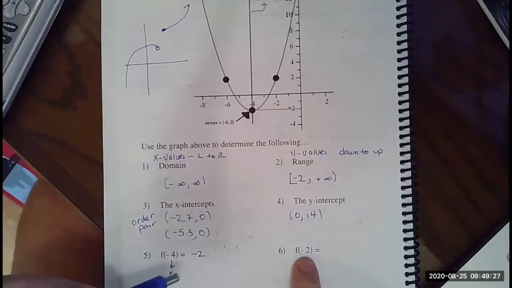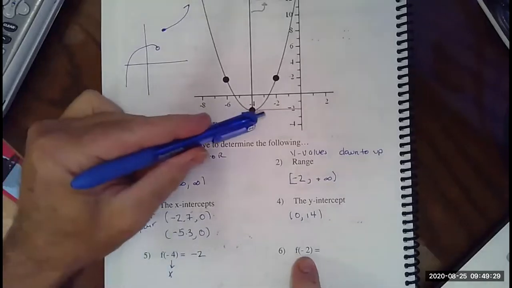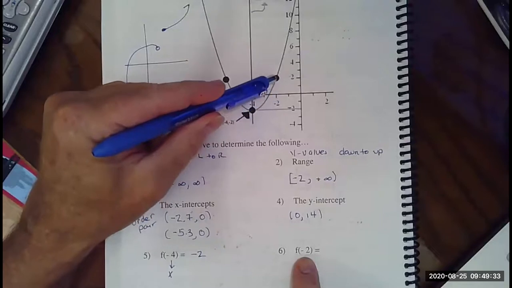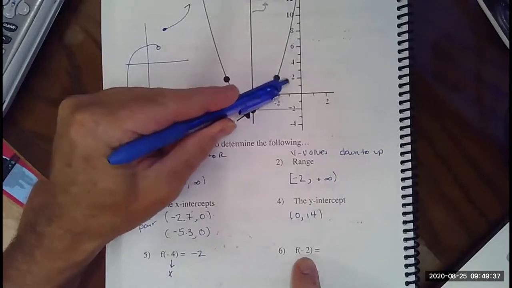So when x is -2, oh, right here, don't put it on the x-axis, put it up where the curve is. When x is -2, the y value looks like it's 2.